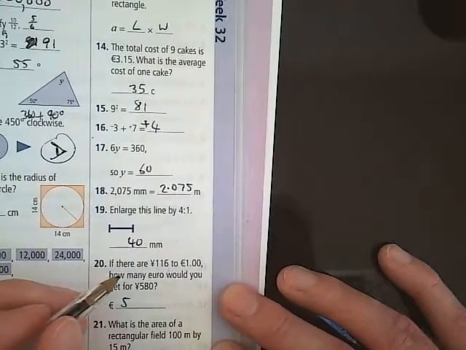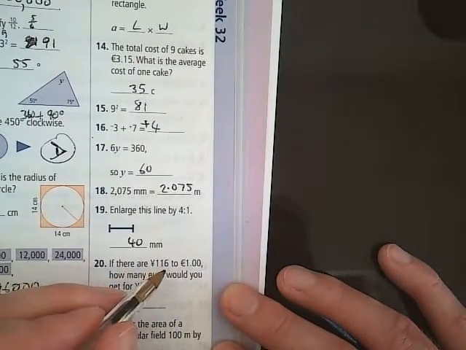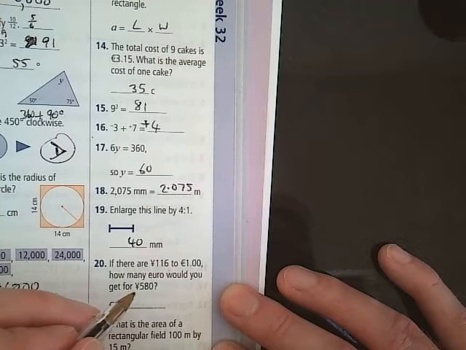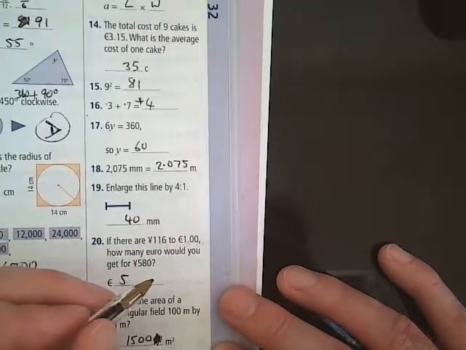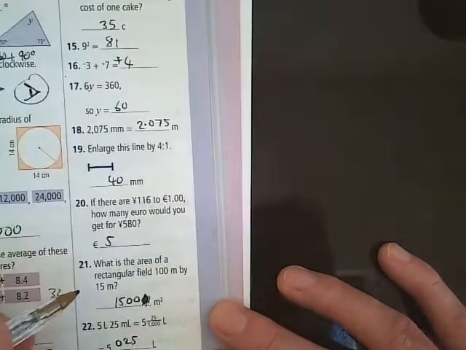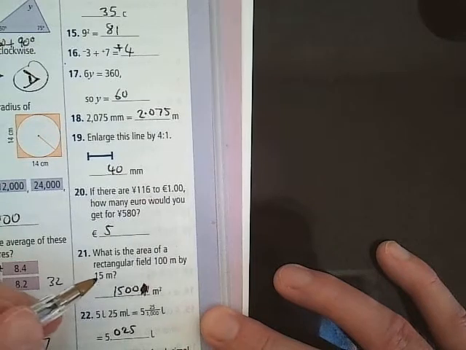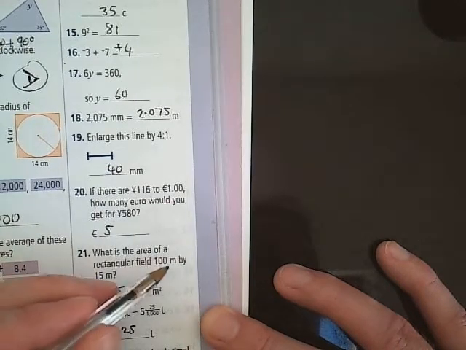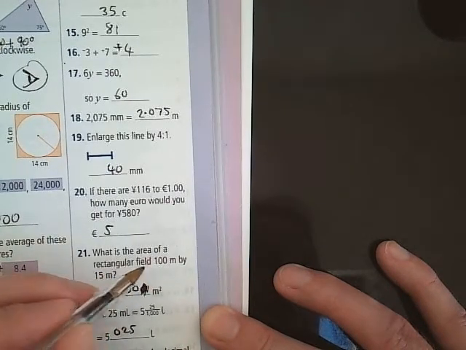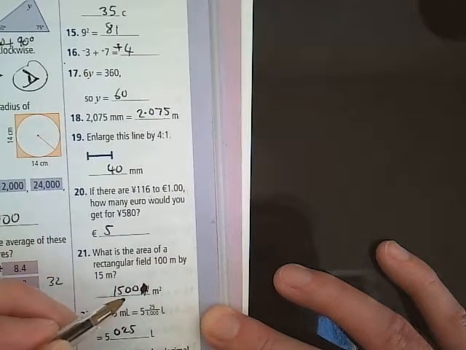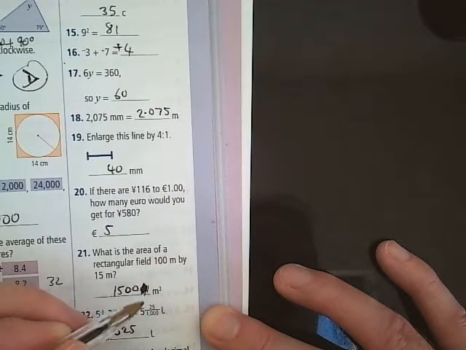Question 20. If there are 116 yen to 1 euro, how many euro would you get for 580? We've already had it this week. 5. What's the area of a rectangular field? 100 meters by 15 meters. You multiply 100 by 15, you get 1,500 meters squared.